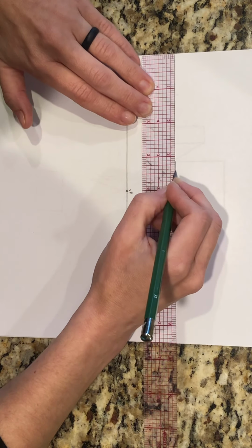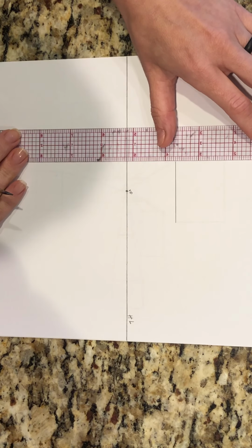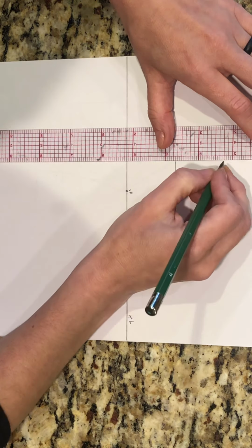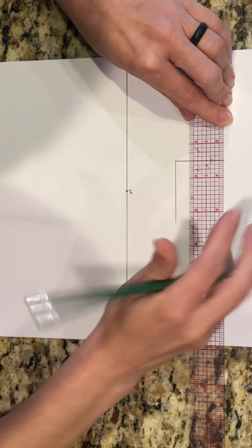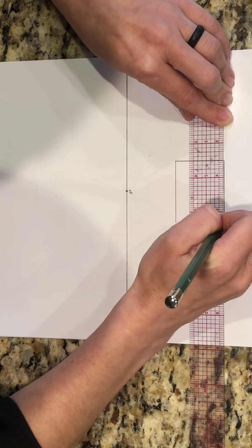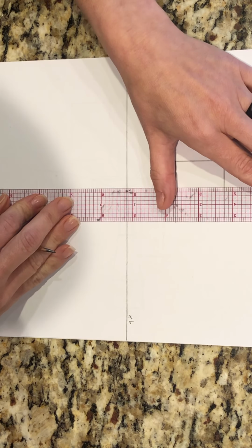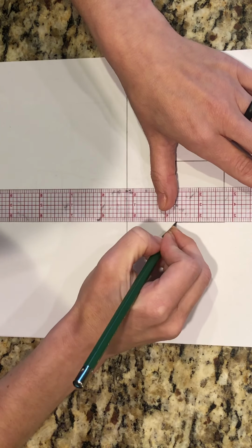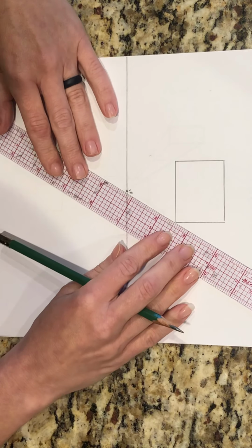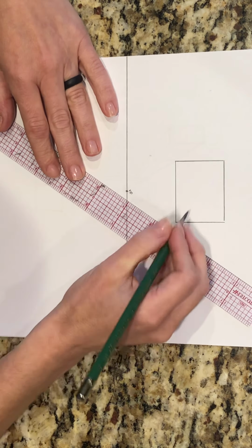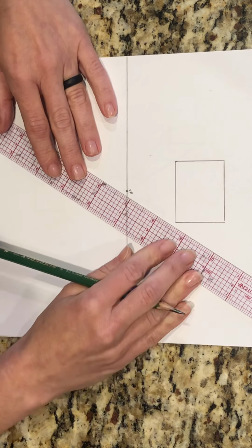I'm lining up my ruler flush with the edge of my paper right here. And I'm going to do the same thing vertically, just line it up with the edge of my paper as I'm creating my square. It's going to end up being a rectangle. Okay, so after this, what you're going to end up doing is lining up the right side of your square or rectangle, and your left side, with the vanishing point.